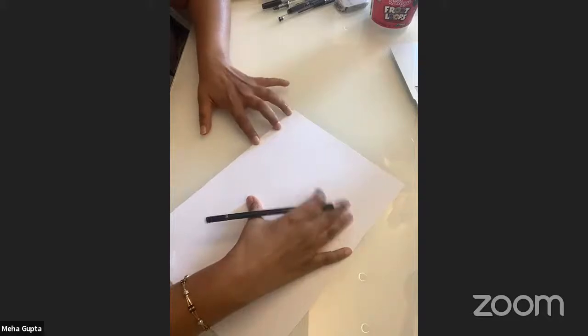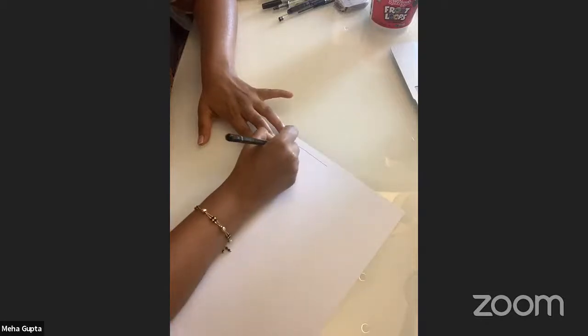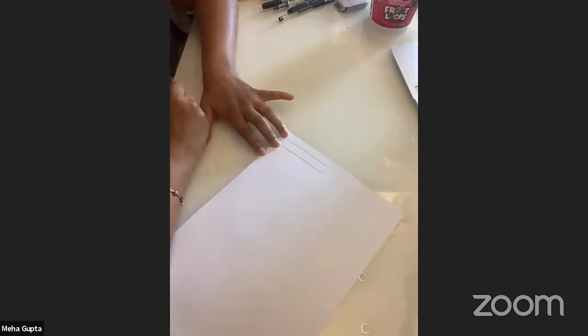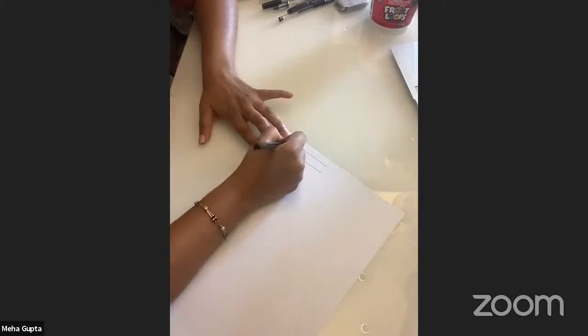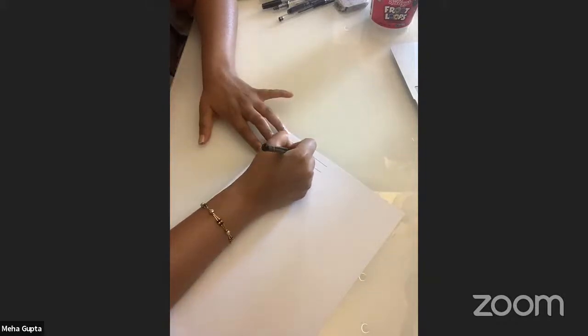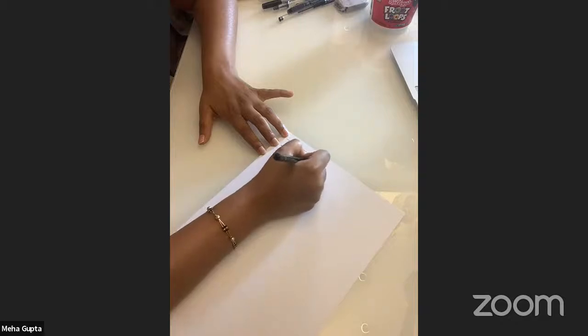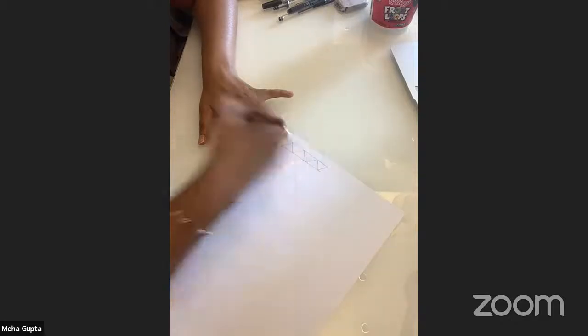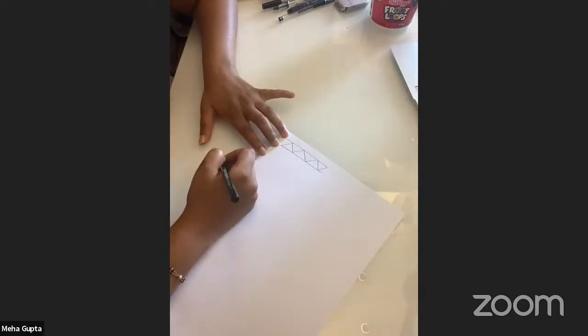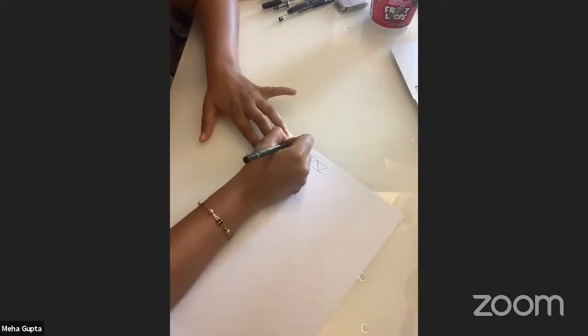Eventually, you can also look forward to the different and various things that keep coming on. Borders we usually draw in between two lines. The very basic is the triangles, and then there are variations in triangles. The variations go like this, you can have another triangle here.